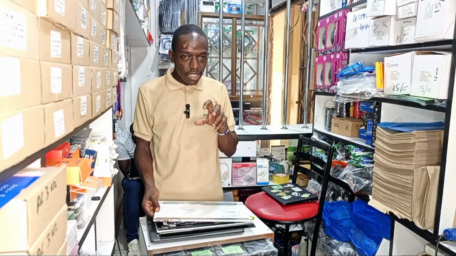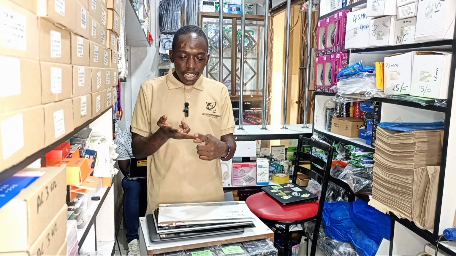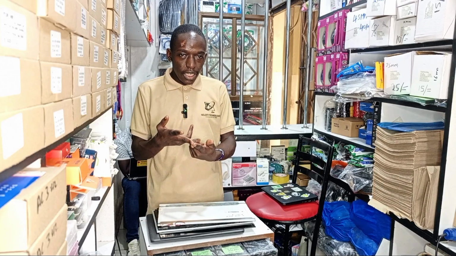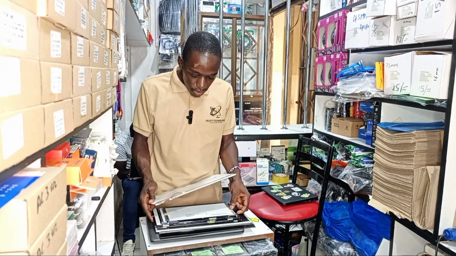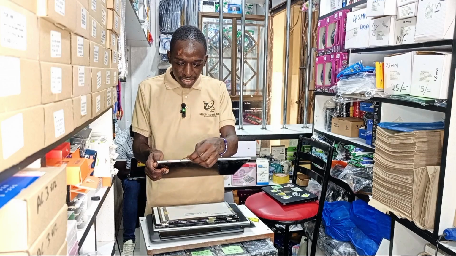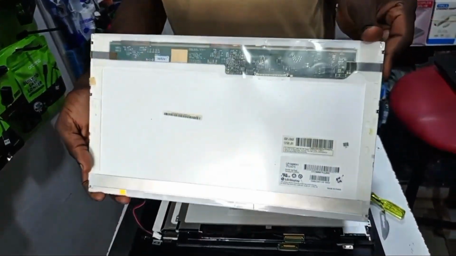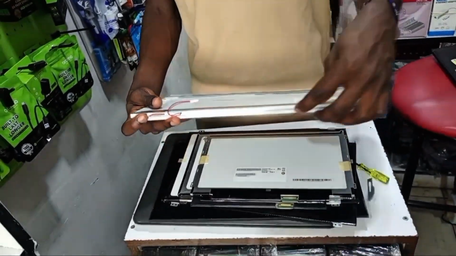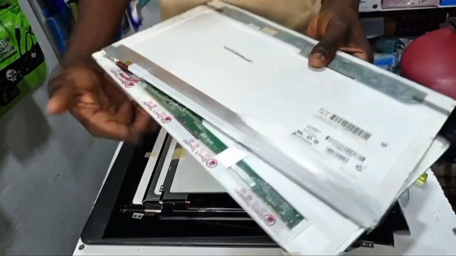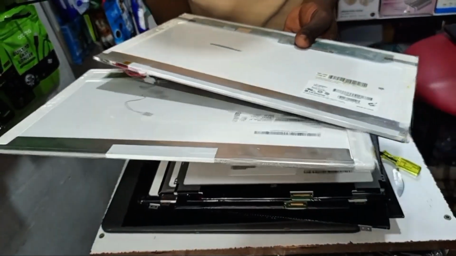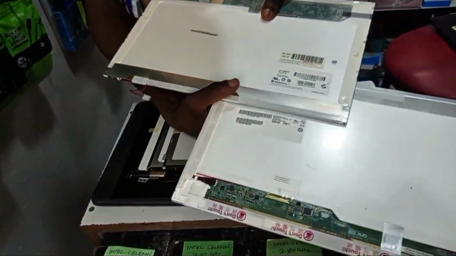How to identify screen types. We have size, we have model number, we have number of pins. Okay, then we have thickness. For example, I know some of you may be wondering, why is this cable here? So these two screens are of the same size. You can see these screens are of the same size. They are exactly the same.